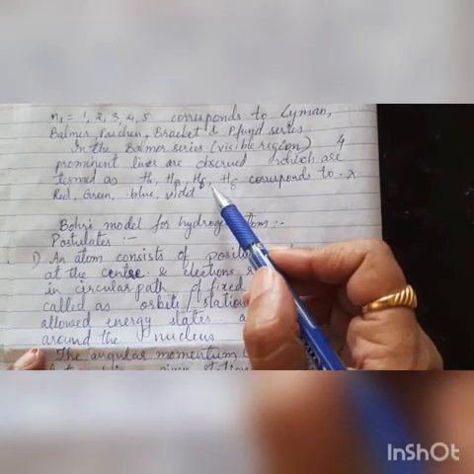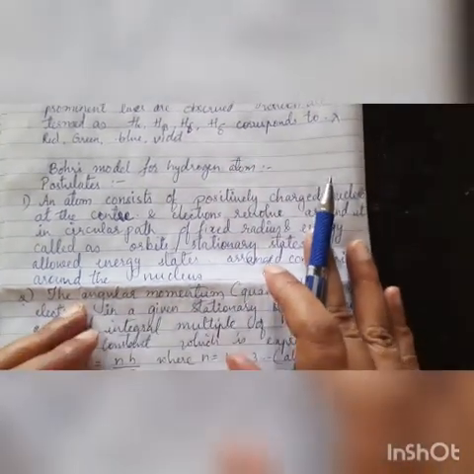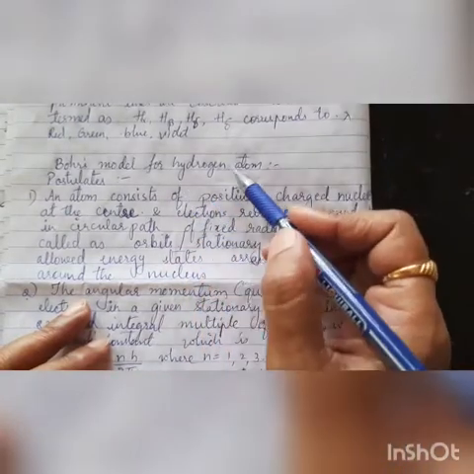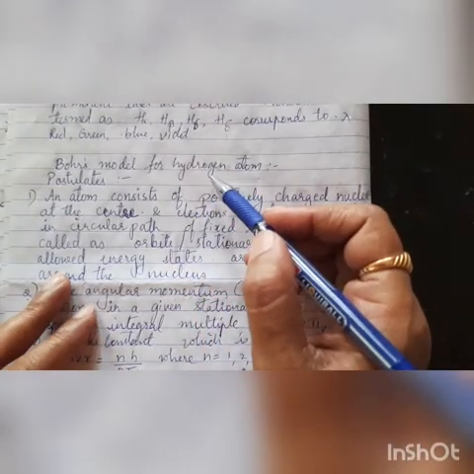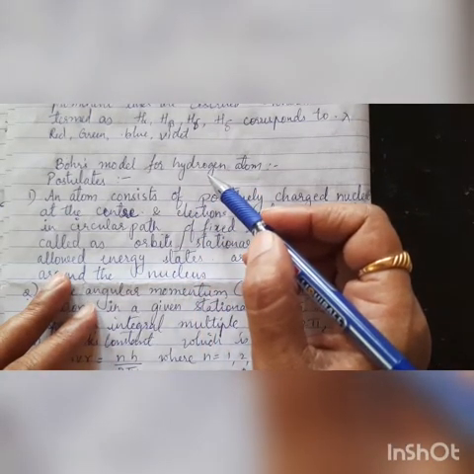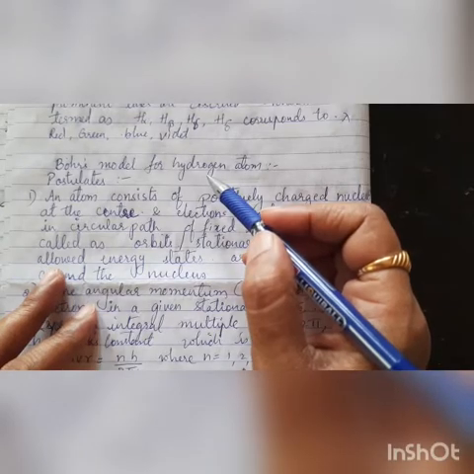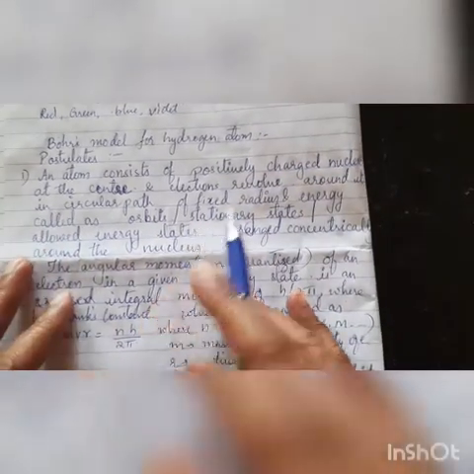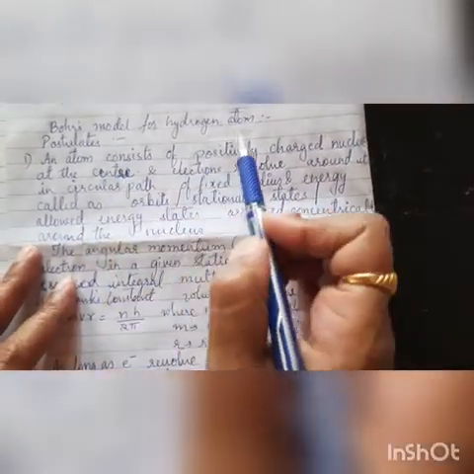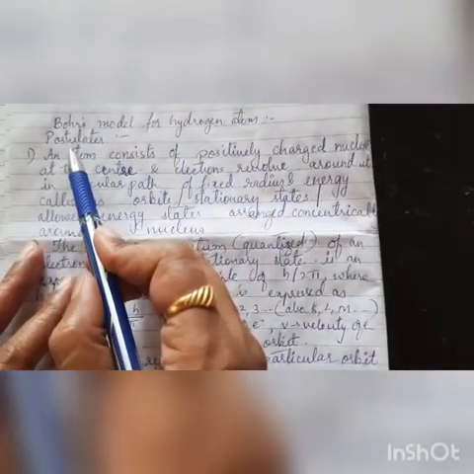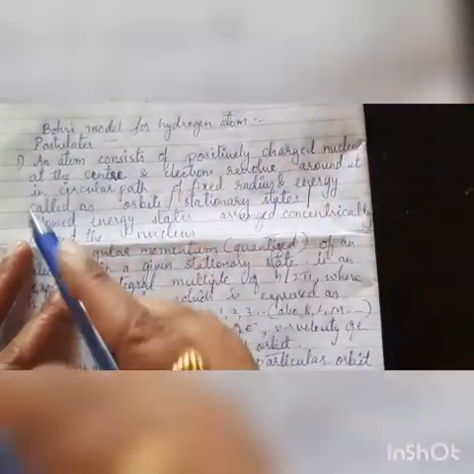Now based on this one, we have Bohr's model for the hydrogen atom. So Bohr gave certain explanation based upon the observed facts. So what are the postulates? Now coming to the Bohr's model for the hydrogen atom, the postulates are as follows.